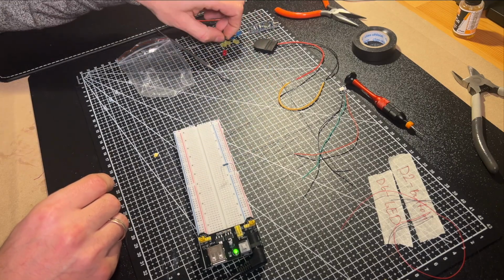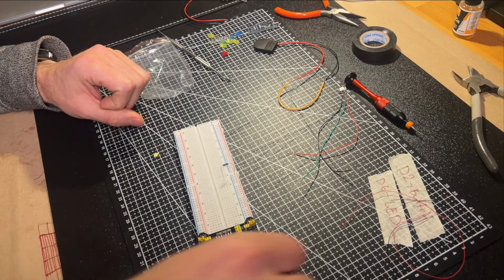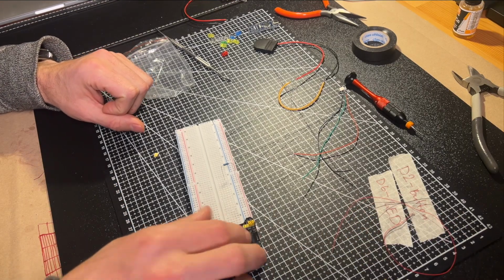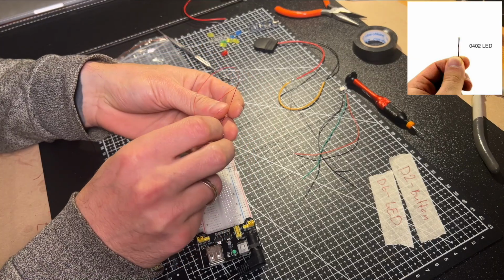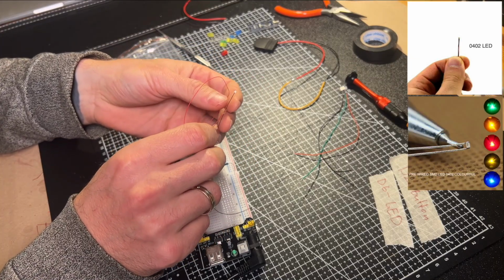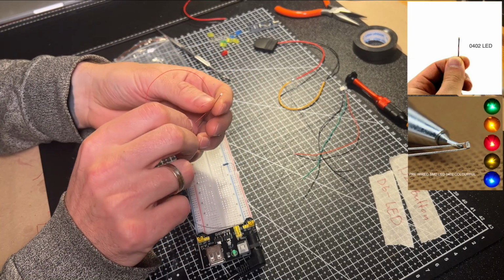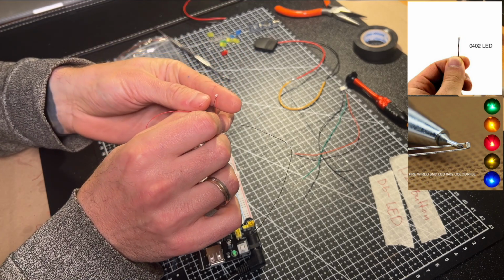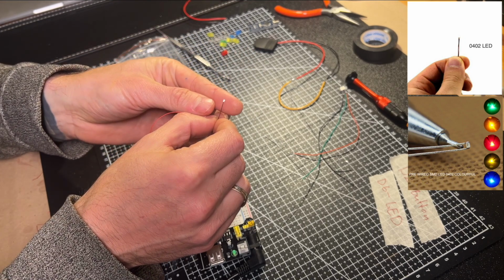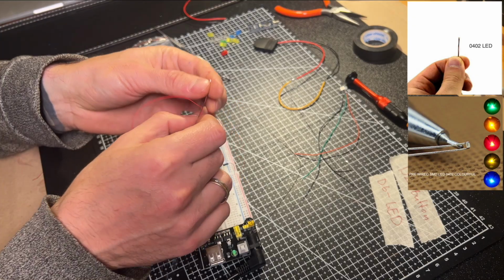Then you can also find another type of diode, those teeny tiny diodes with different colors. The biggest size is around 1 millimeter.